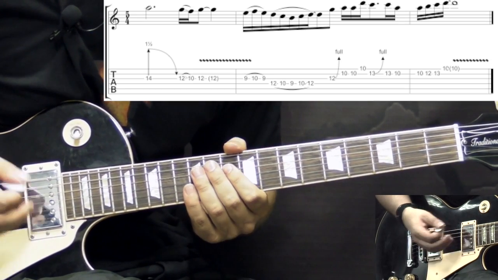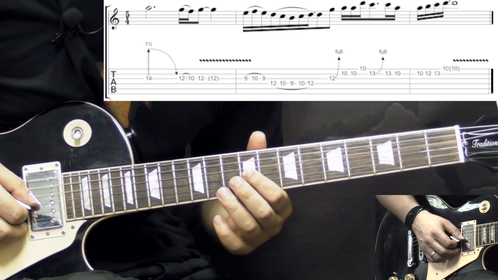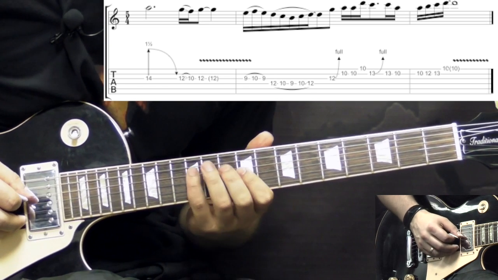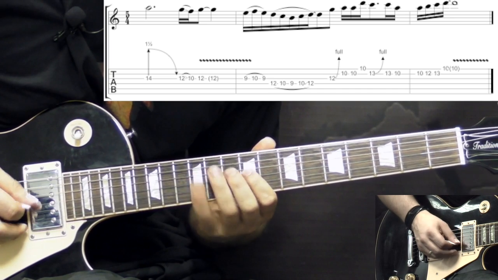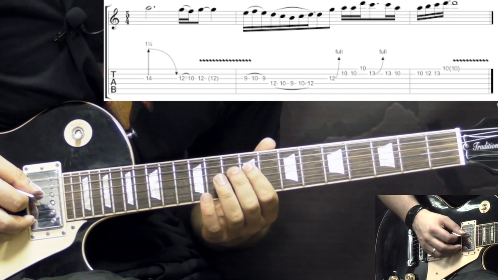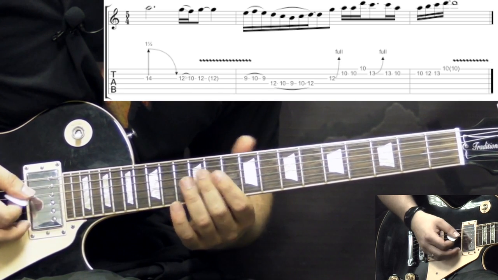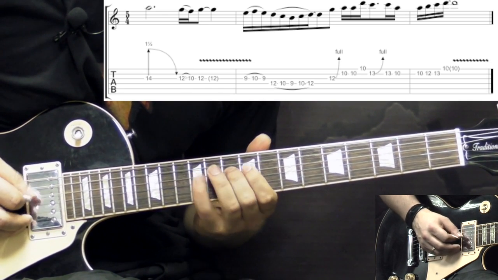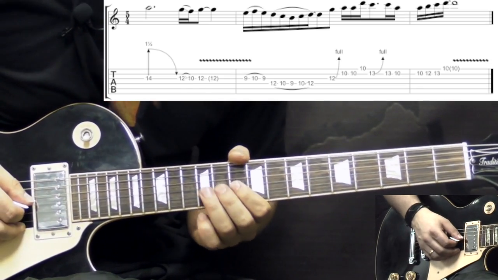It's kind of similar to the first solo. So we have a hammer-on pull-off on the G string, 9, 10, 9. Then we go to the D string, we play 12, 10, 9, back to 10, and slide up to the 12th fret again. Like that.